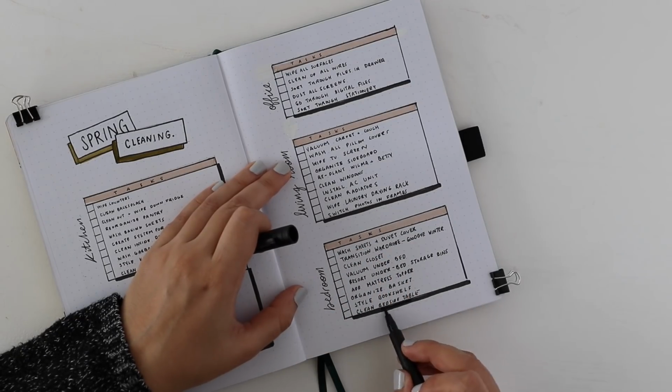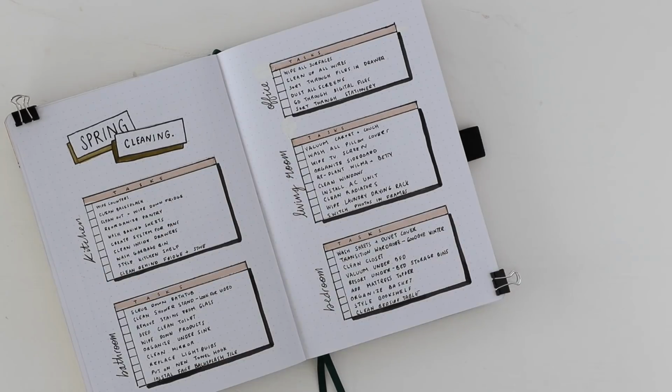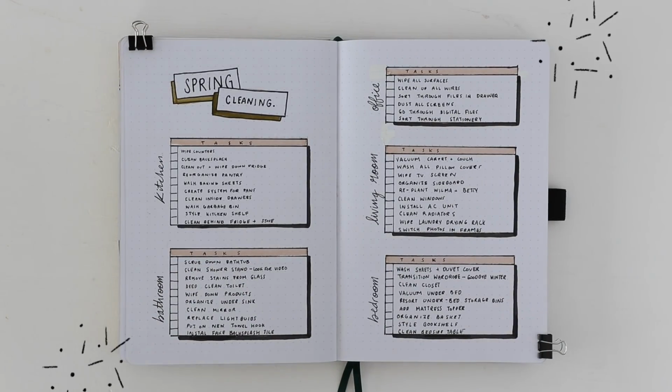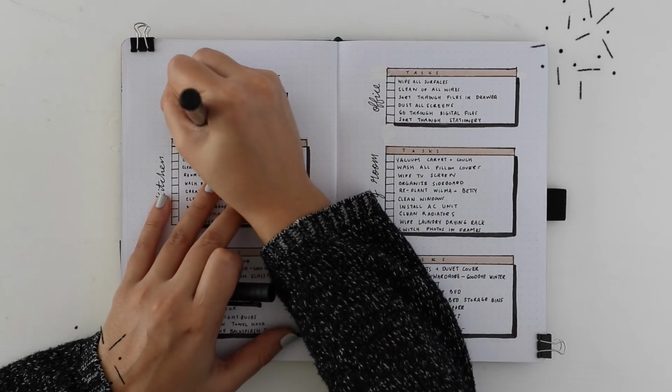And then I finished the spread off by bringing some line and circle confetti back. Confetti is one of my go-to decorative touches in my journal, and I feel like it was very much needed in this spread because I'm going to need that confetti energy to get through this amount of cleaning.